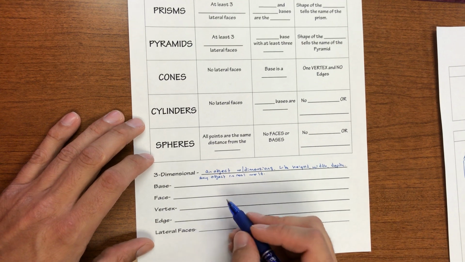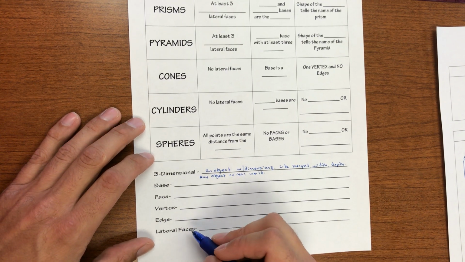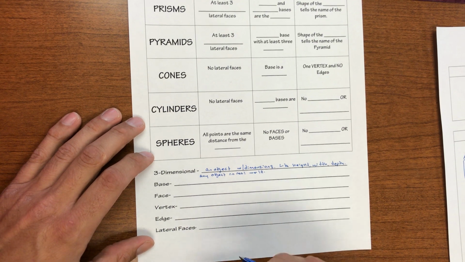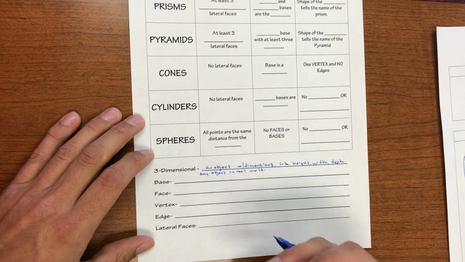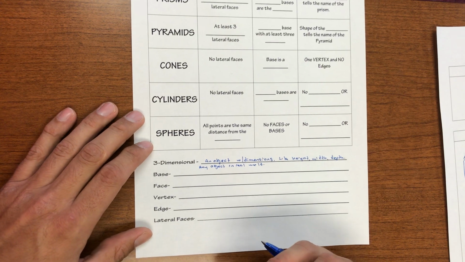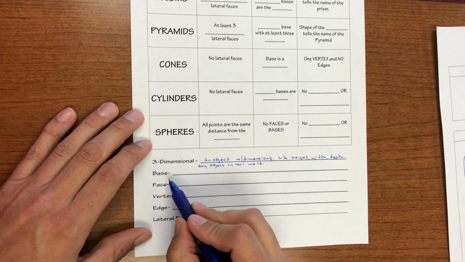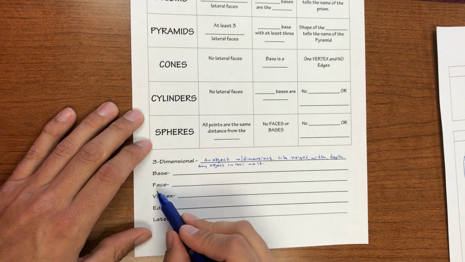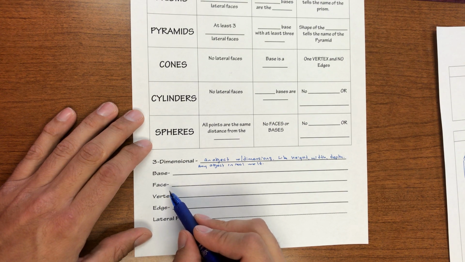The second term, these next ones are words that we use to describe a 3D object, and I want to be really careful that we use them correctly. So we're going to practice them quite a bit. But the first one, we're actually going to skip base, and we're going to start with face. So the face of a three-dimensional object.